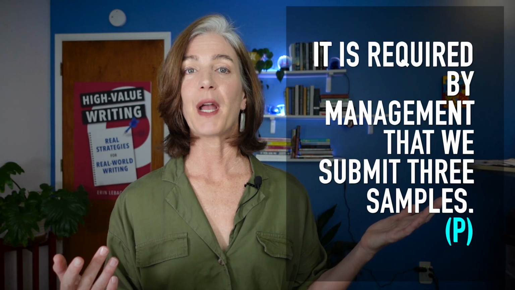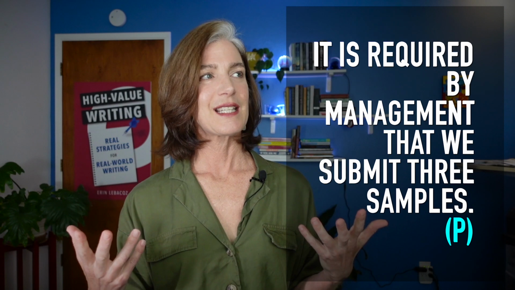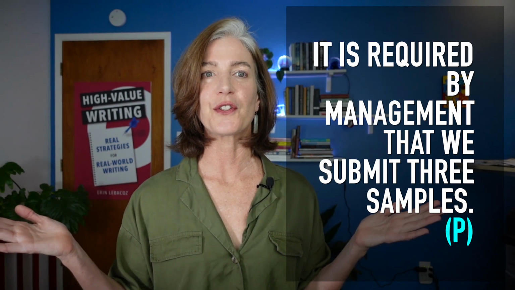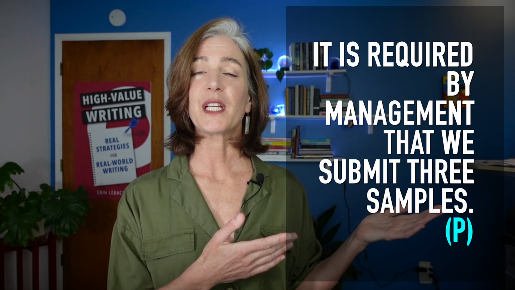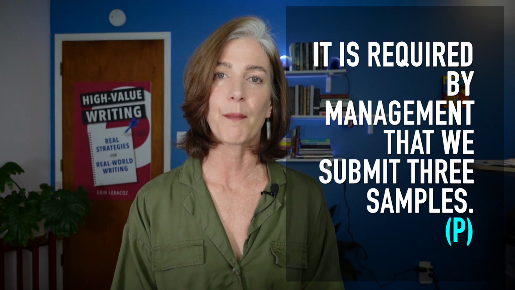Let's practice real quickly taking a passive sentence and making it active to make sure we all know how to do that, because usually we want to move from passive to more active. A passive sentence might be something like, it is required by management that we submit 3 samples. It is not a good word to start a sentence with anyway, right? Nobody knows what it refers to. That's also passive because required is the verb. Who's doing the requiring? Management, and they come after the verb.